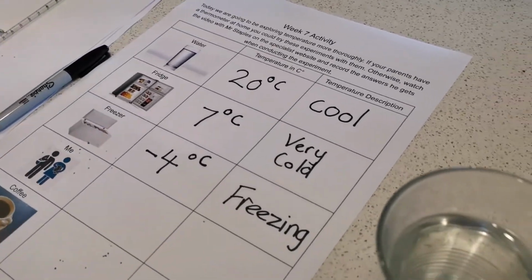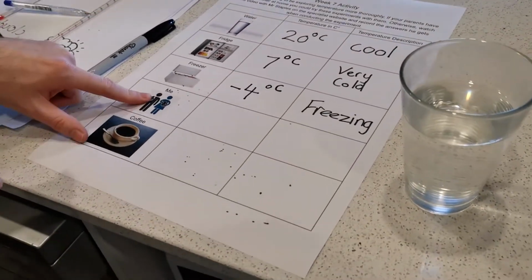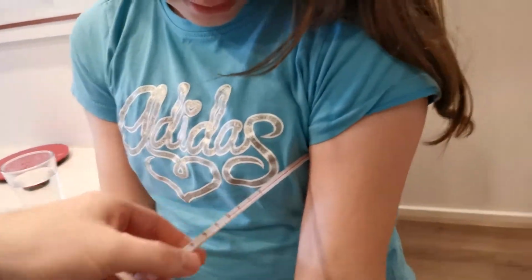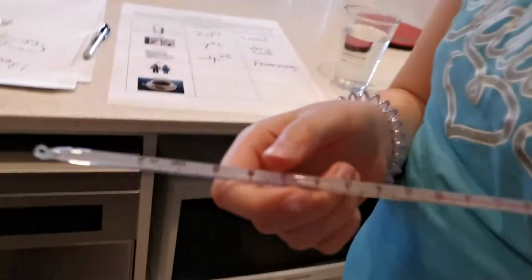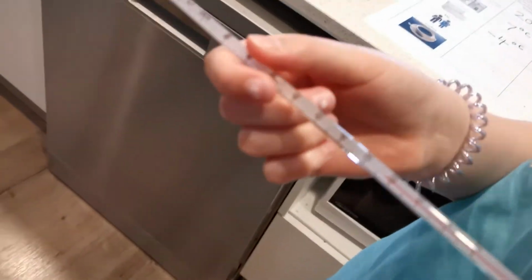Next up, we have one that says me. Okay. Now, me in this case is going to be Amelia. All right, Amelia, I want you to tuck this under your elbow. So, tuck that one under your elbow. You want to get the red bit under your elbow right up there. And we'll see how warm Amelia gets.